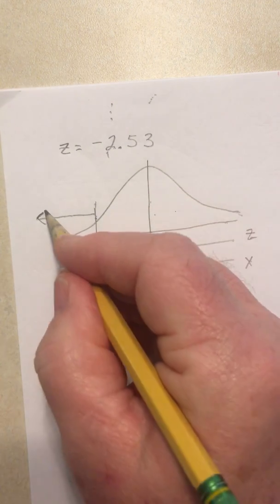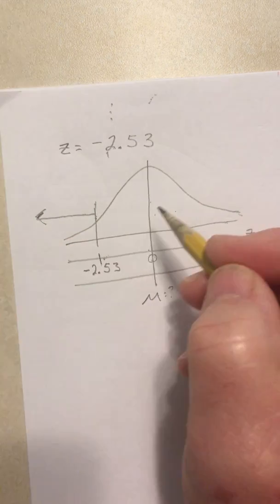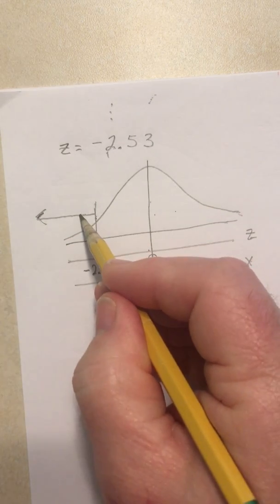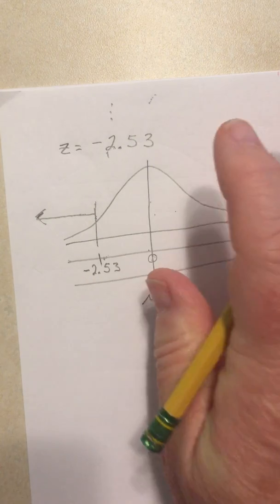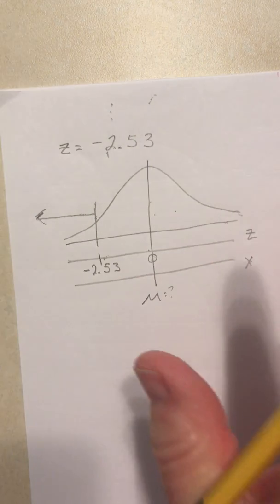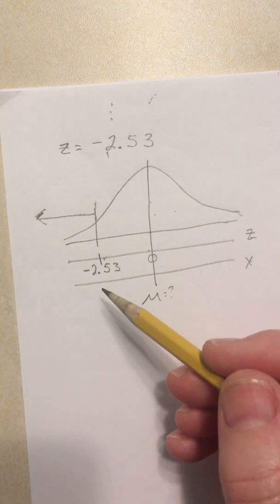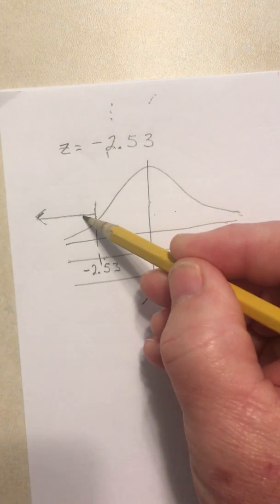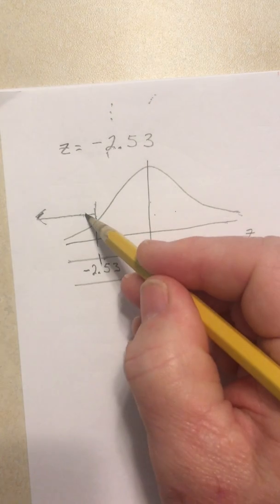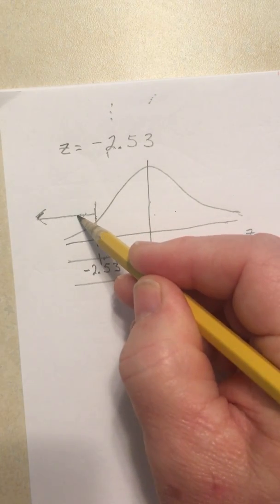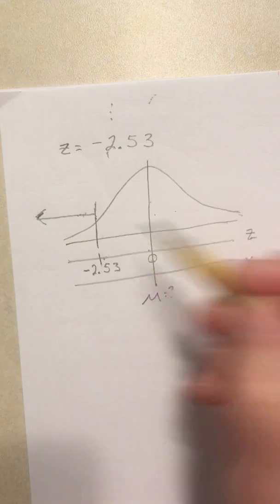And so, since our table is left-handed, this arrow always goes to the left. It doesn't matter what else is happening in the problem. It doesn't matter what you're looking for. It doesn't matter what's given. When you're using the table that we're working with for our course, this arrow always goes to the left.